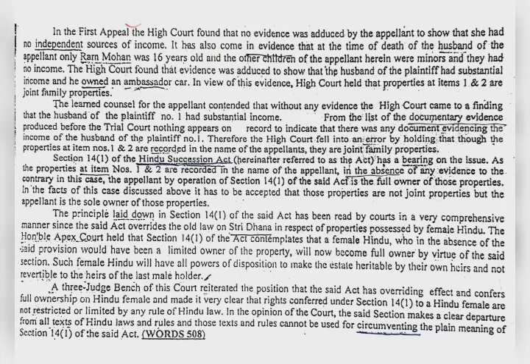The High Court found that evidence was adduced to show that the husband of the plaintiff had substantial income and he owned an ambassador car. In view of this evidence, High Court held that properties at items 1 and 2 are joint family properties.